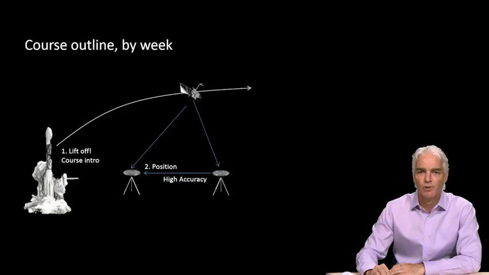As you learn about computing position, the question will arise, how do we know exactly where the satellites are? In week 3, we will learn about satellite orbits and the structure of the signals from the satellites and how these carry the information to us.